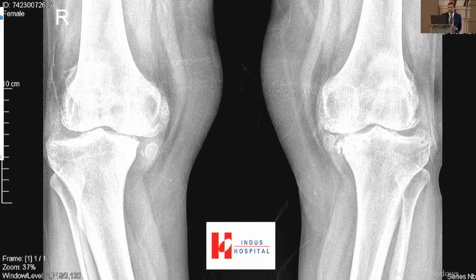This is a lady I did recently. So she has got this ossicle in the MCL. You don't know whether this is going to be okay when you clear the osteophytes. It's quite subluxed laterally as well.